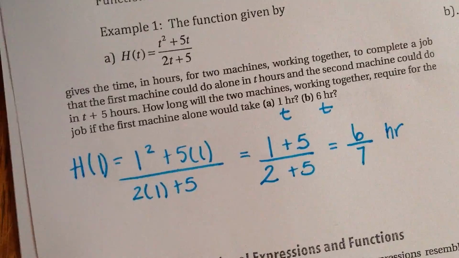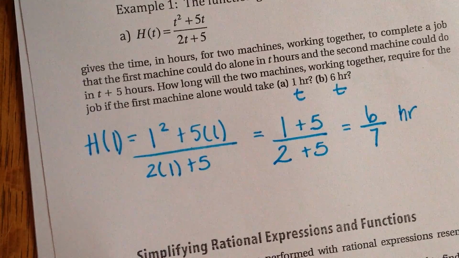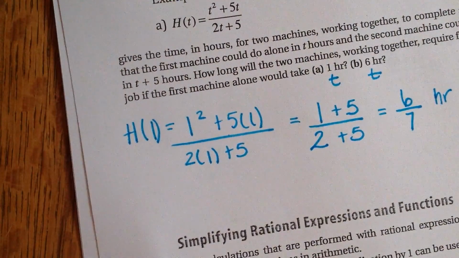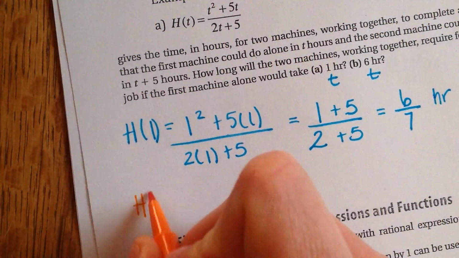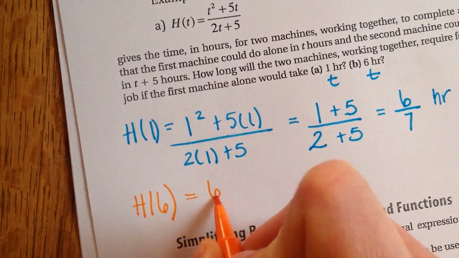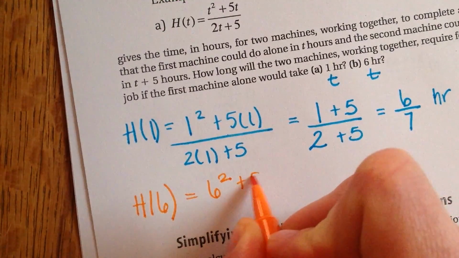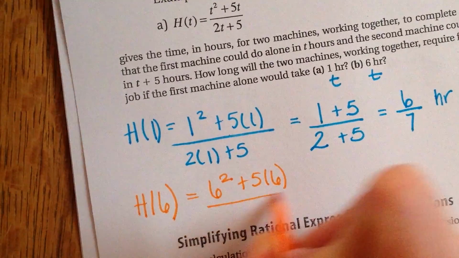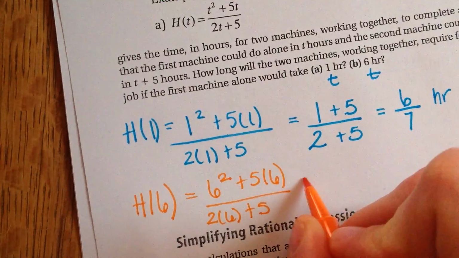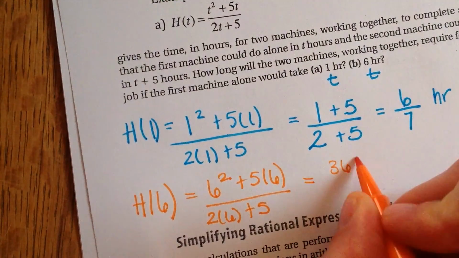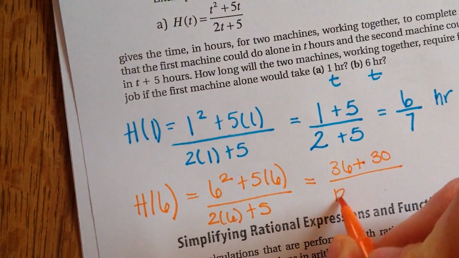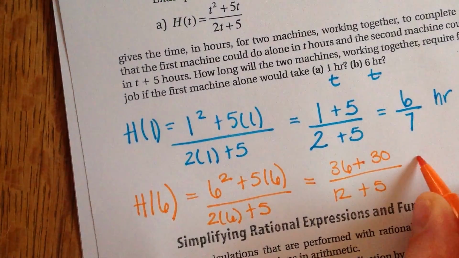Then we look at how long it would take for the two machines working together if it took machine number 1 6 hours to complete the job by itself. So we're looking at h of 6. Wherever there's a t, we replace it with a 6. So 6 squared plus 5 times 6 over 2 times 6 plus 5. 6 squared is 36. 5 times 6 is 30. 2 times 6 is 12 plus 5.